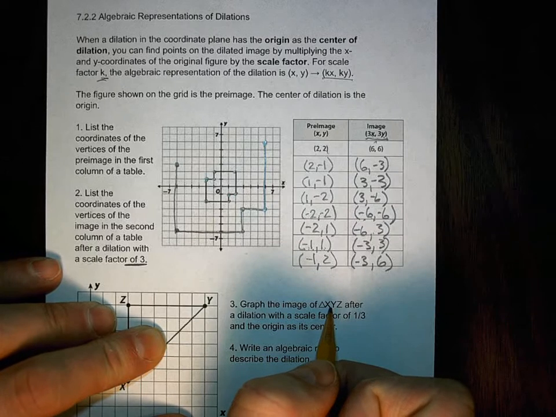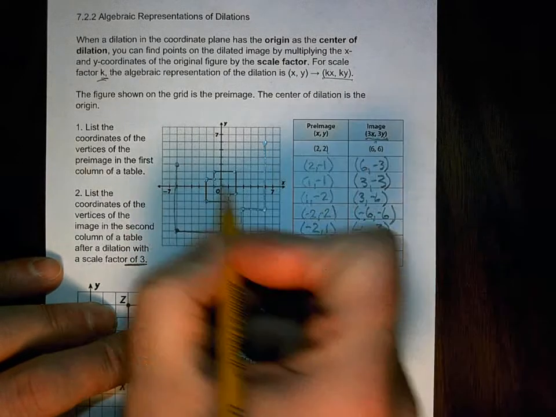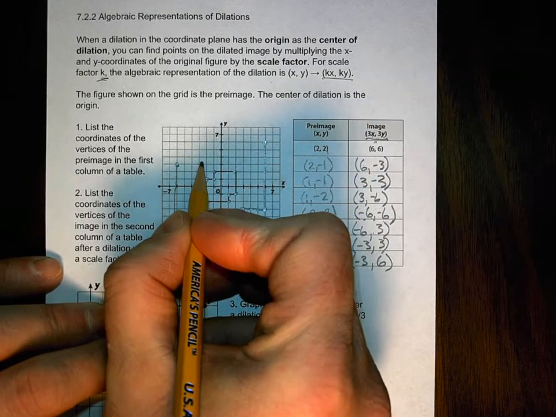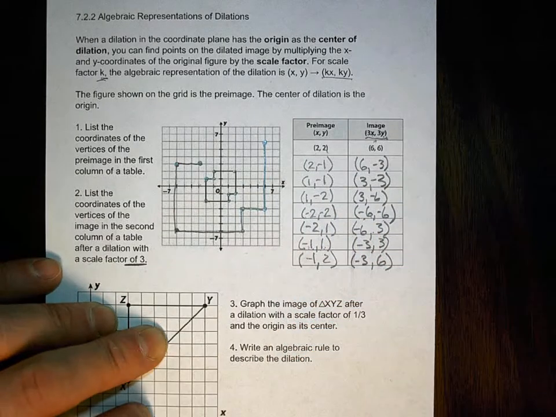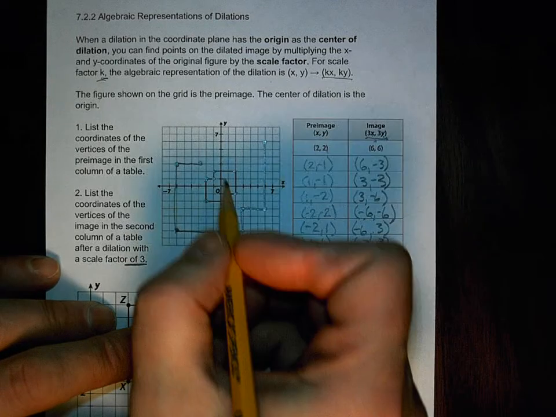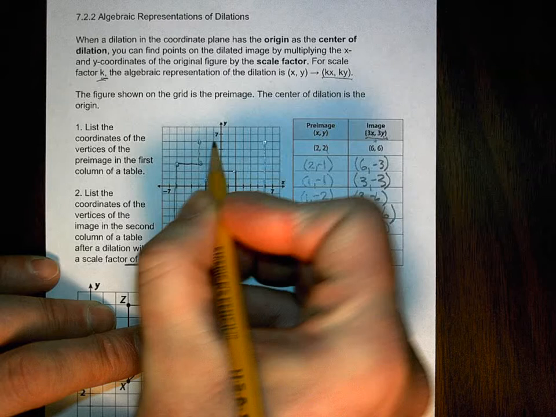So far, so good? My next point is negative 3, 3. My last point is negative 3, 6. And then I connect all my points.